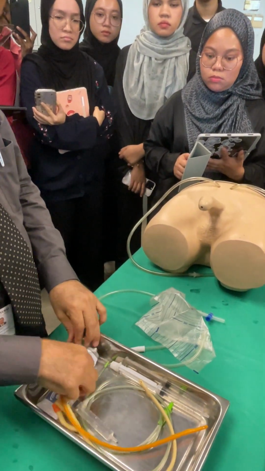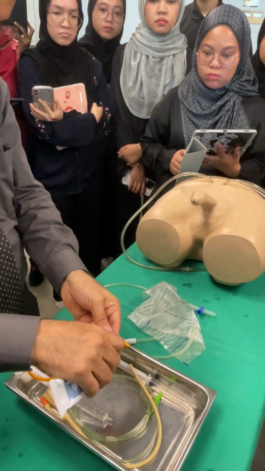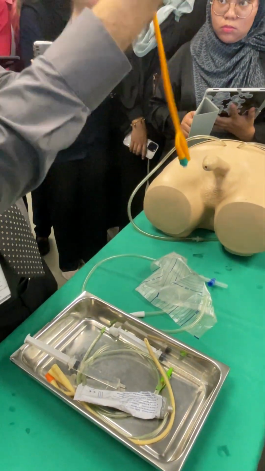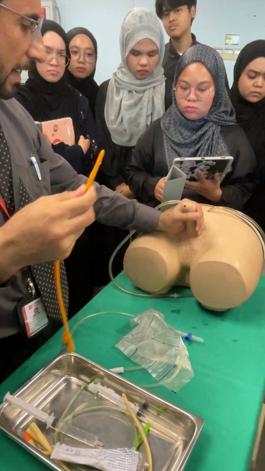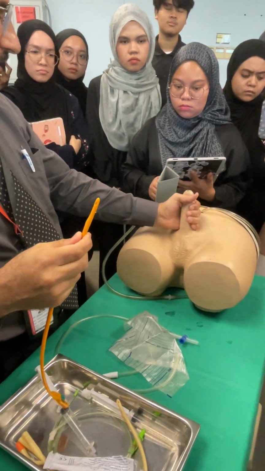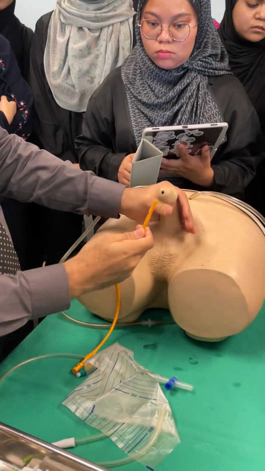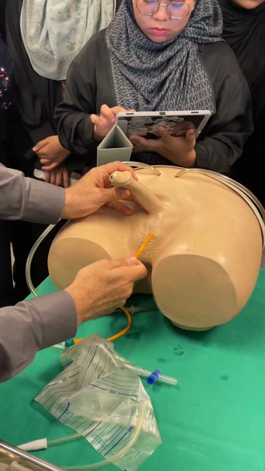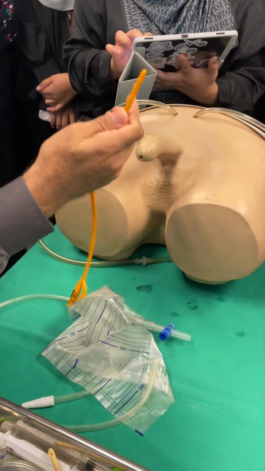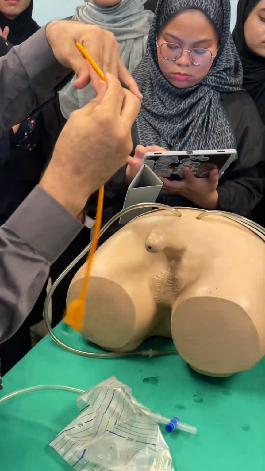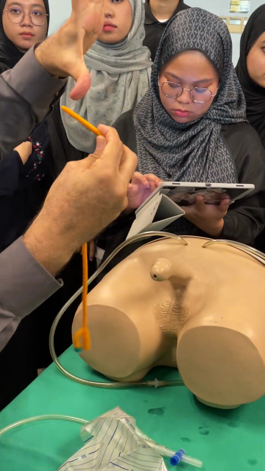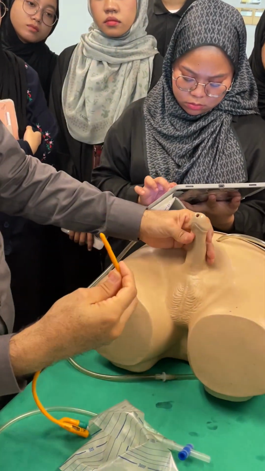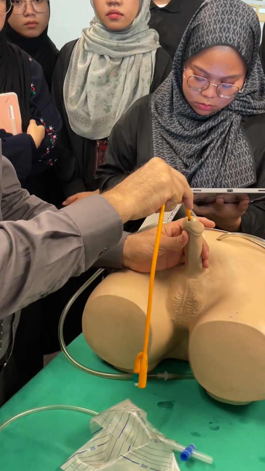Now I put more lubricant on the tip of my tube. I should have gloves, right? And you should hold the penis at 90 degrees. This is because the urethra is going down, so otherwise it will be kinked. So you cannot insert it like this. When it is at 90 degrees, there is less curve and it's easy to insert the catheter.